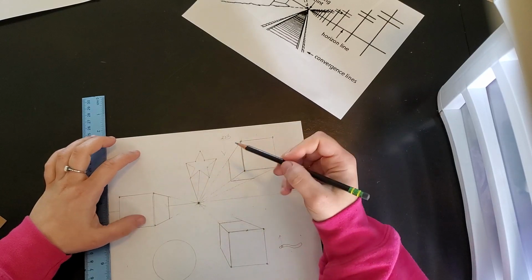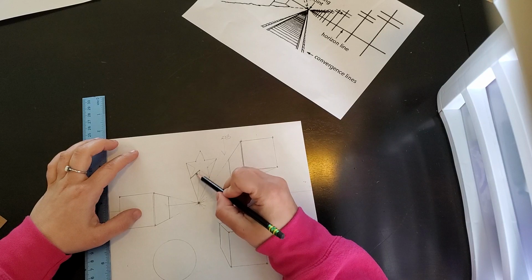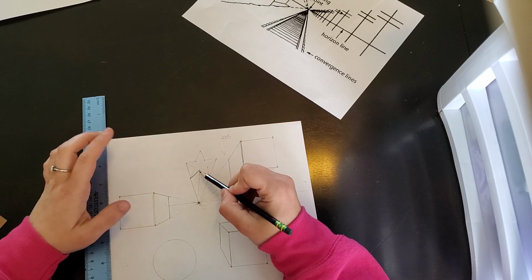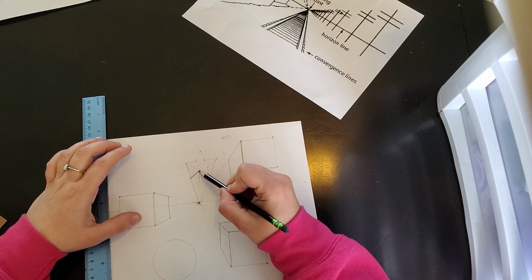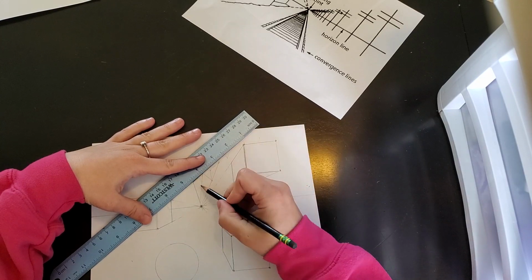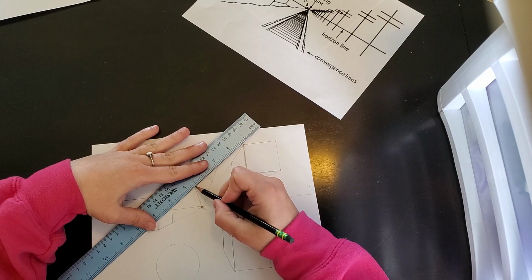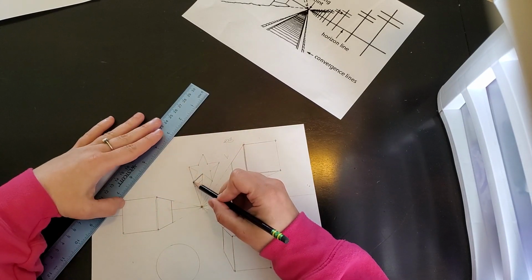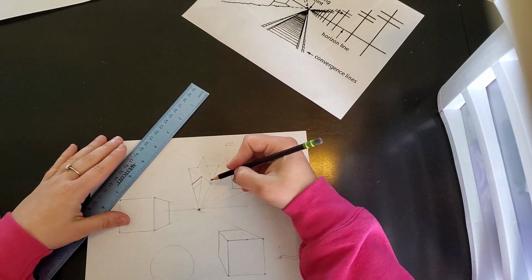Okay, so same thing with my star, where it gets a little trickier. There's just more sides to draw. I look at the side of my shape and I recreate that line. It's not a horizontal line, it's not a vertical line, it's a diagonal line. So I'm going to recreate that diagonal line by putting my ruler on the diagonal line, scooting it closer as it goes down to the vanishing point. Again, making that parallel line here, and you can see how the angle is going upwards this way.